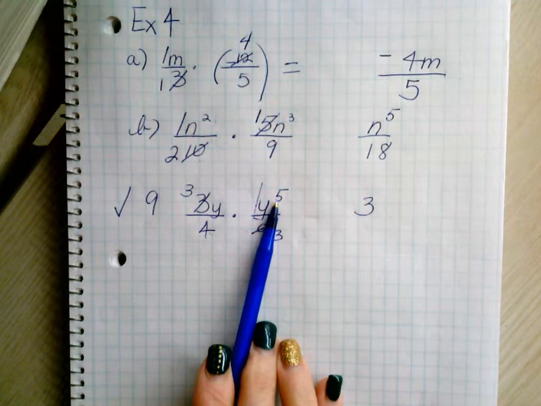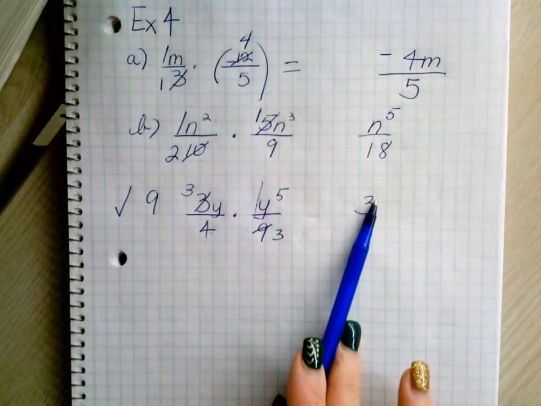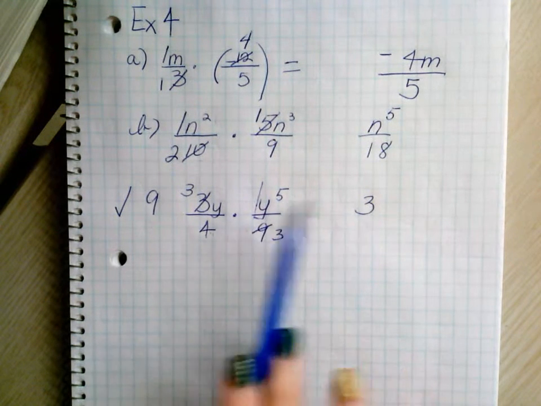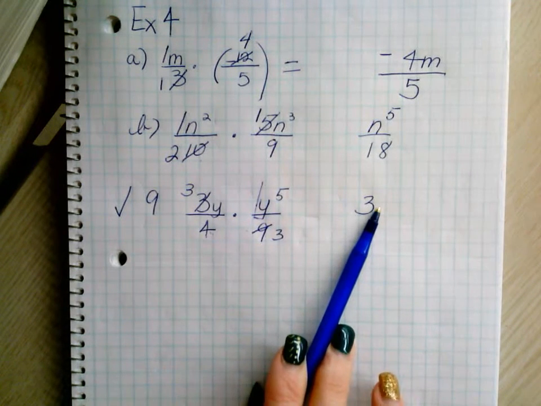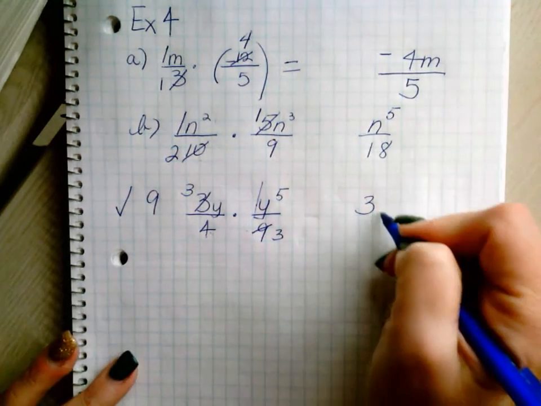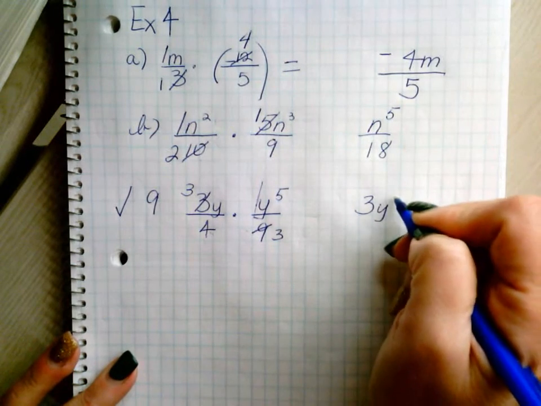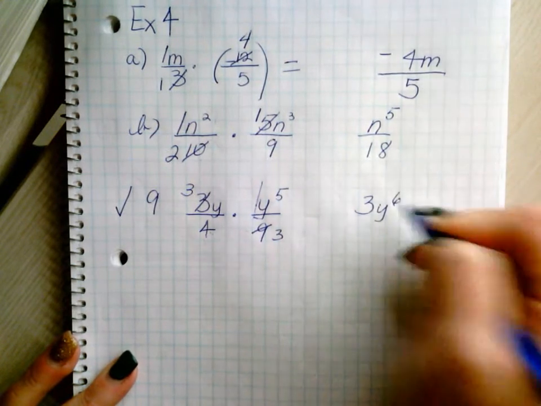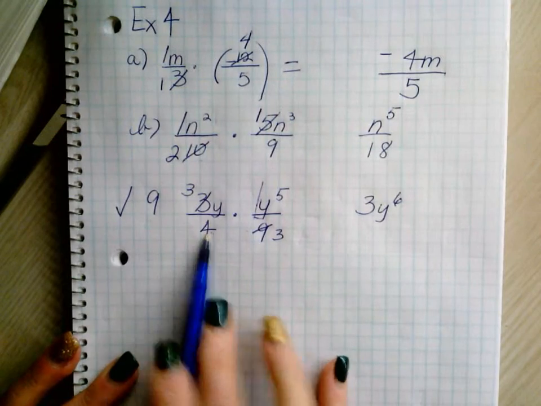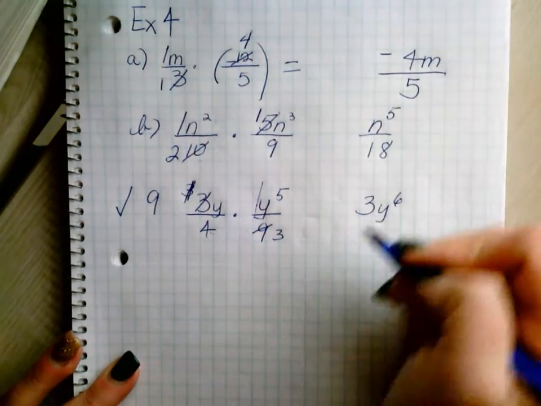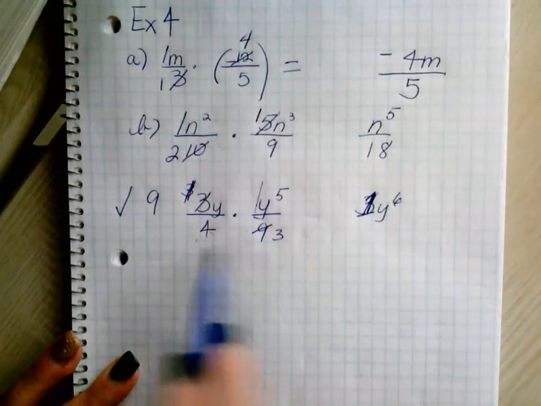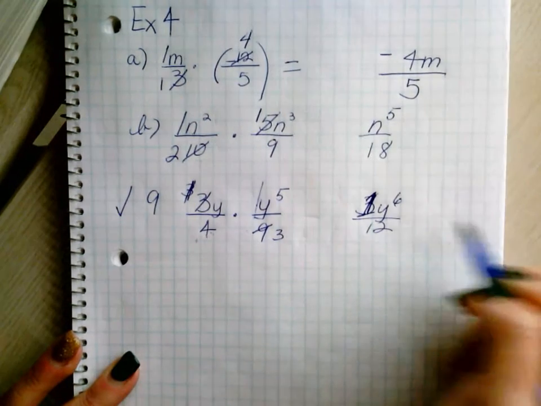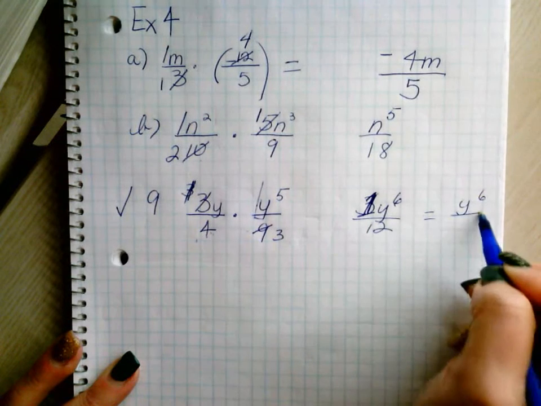Y times y to the 5th is how many y? Y to the 1, y to the 5th is how many y? Y to the 6th. Four, that should be a 1, Mrs. Myers. Sorry. 4 times 3 is 12. So it's y to the 6th over 12.